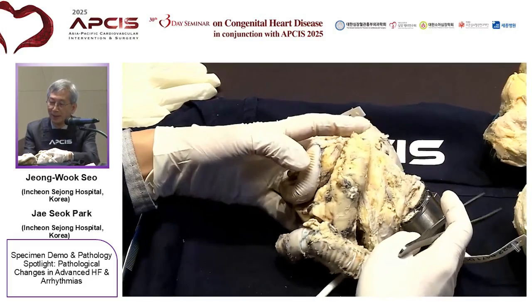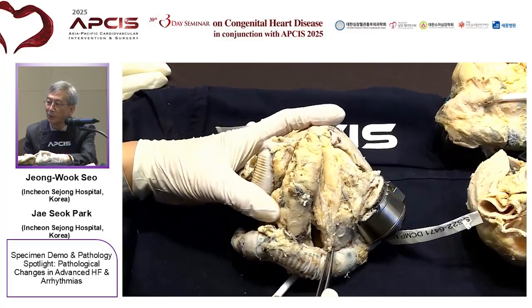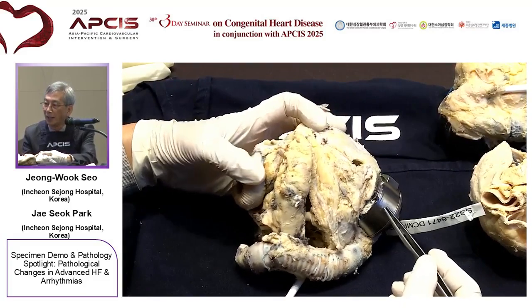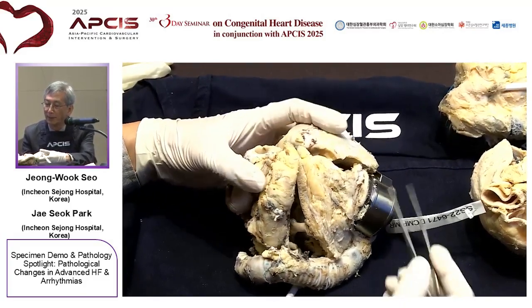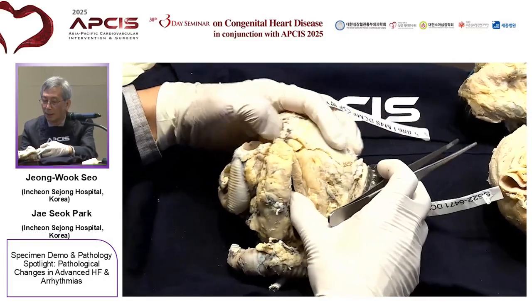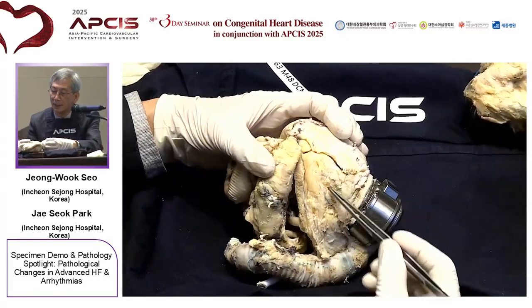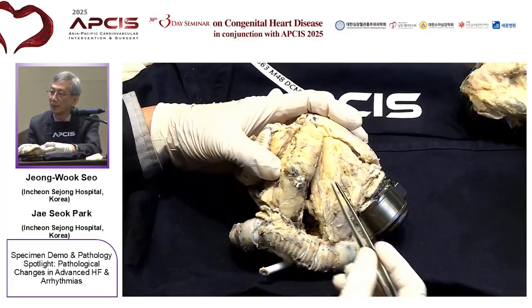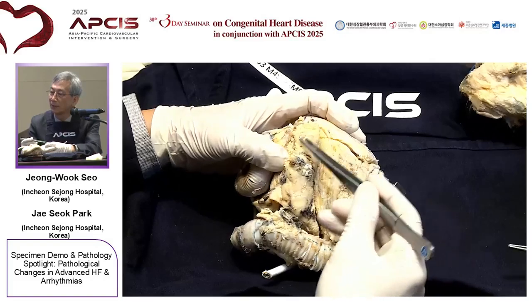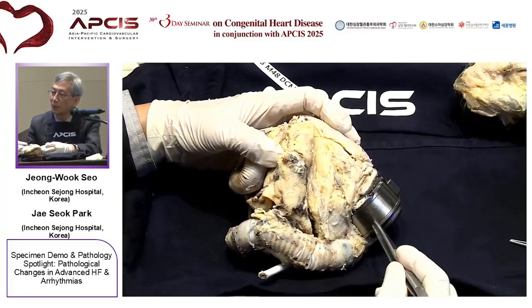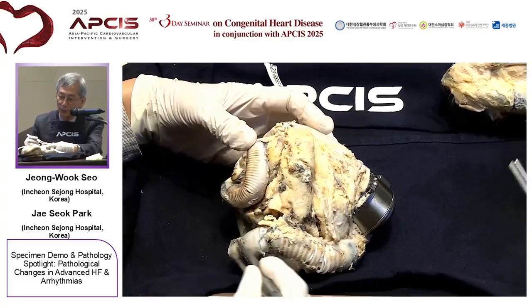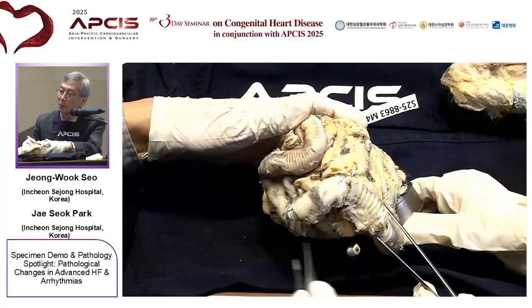Okay. This is the heart we have shown by PowerPoint slide. So we are looking at the LVAD from the left ventricular apex. This is the left ventricle. There is an anterior descending coronary artery. This part is the right ventricle. This is the conduit from the LVAD to the ascending aorta, which looks very tortuous.